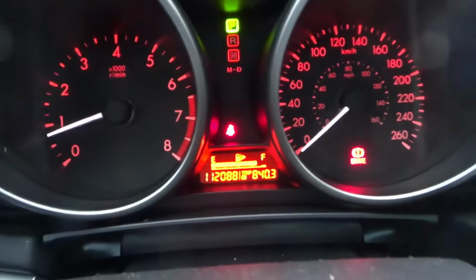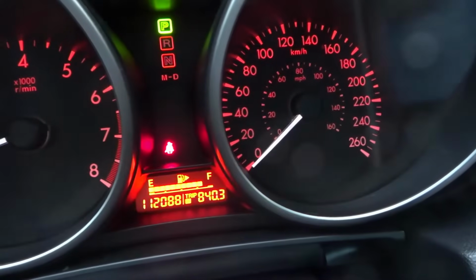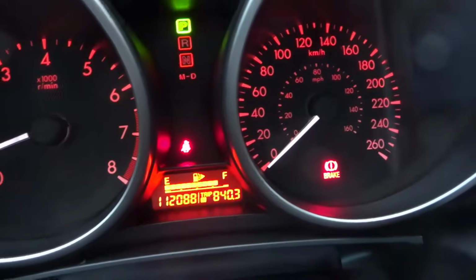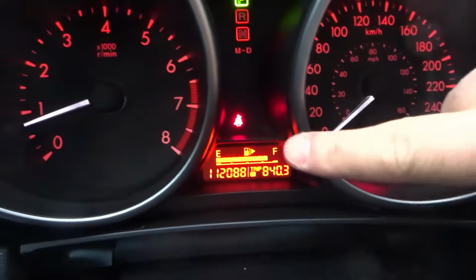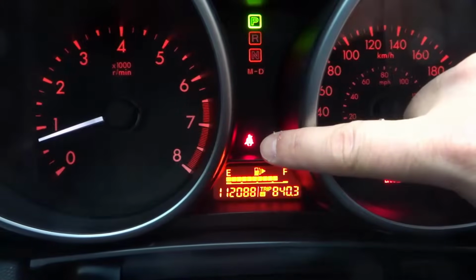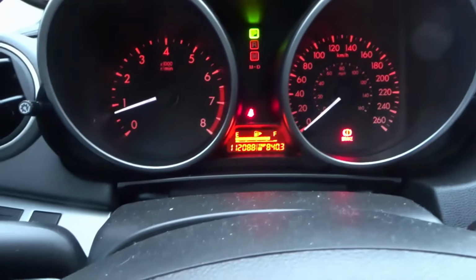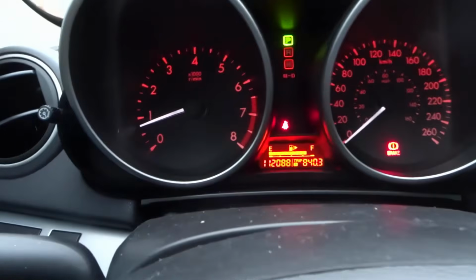Okay, so now let's go over some other lights that you see. Right over here we have the emergency brake light. If I release the emergency brake, it turns off. I crank the emergency brake, it turns on, otherwise known as a parking brake. Right here I have the seatbelt light. If I put my seatbelt on, that would turn off. Basically simple and straightforward. And now, before I shut the car, I have to show you all of the other lights.